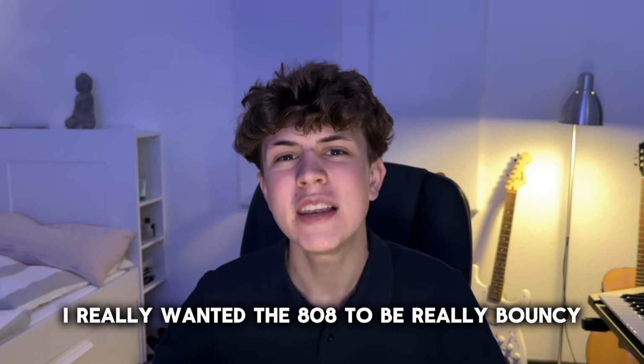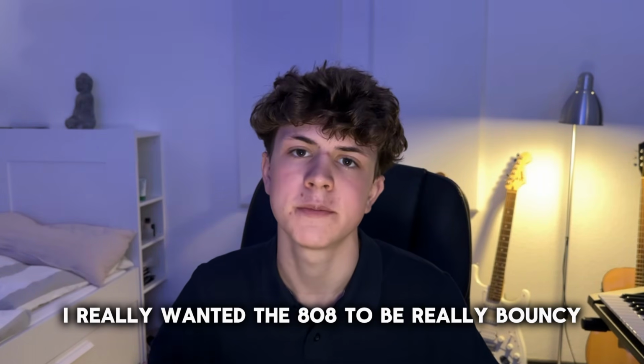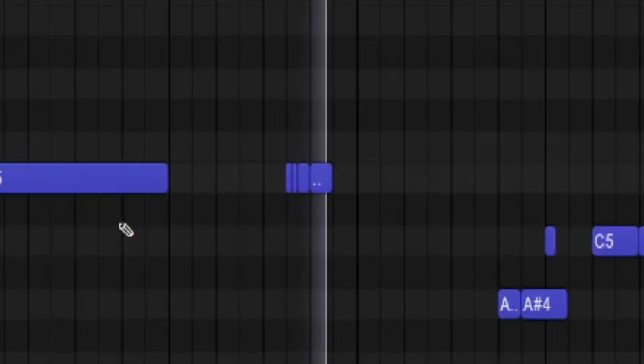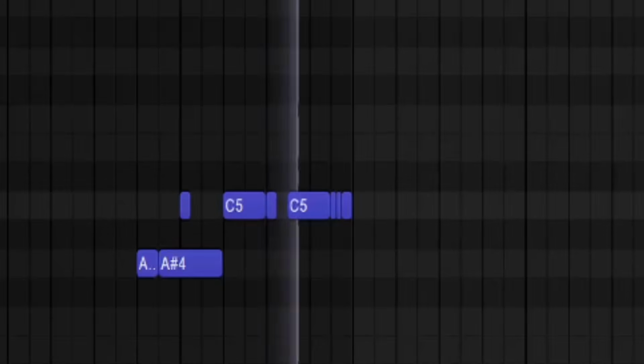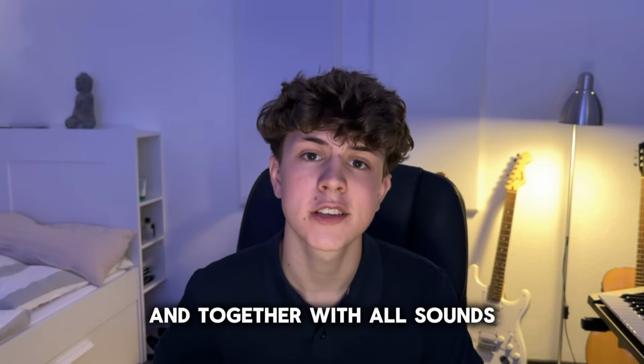As you can see, I really wanted the 808 to be really bouncy. So that's why I added this roll and also this roll at the end. And together with all sounds, the drums sound like this.